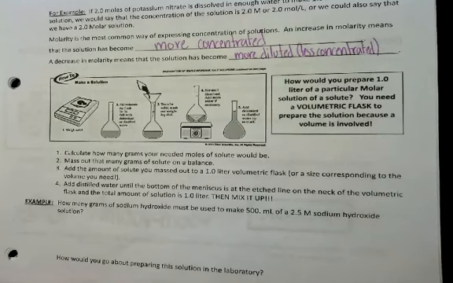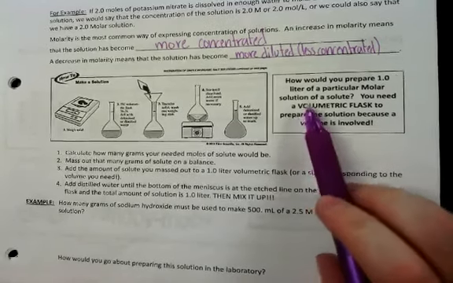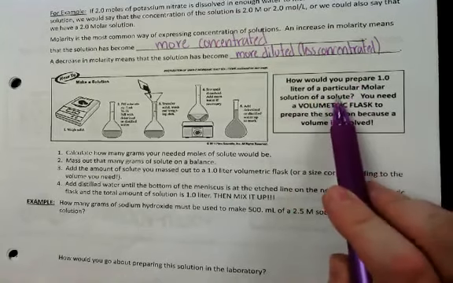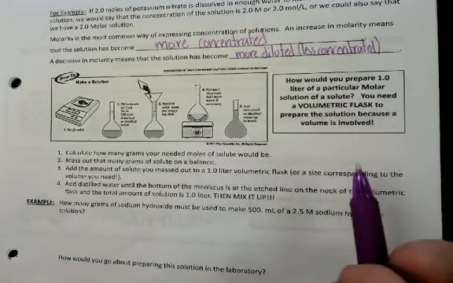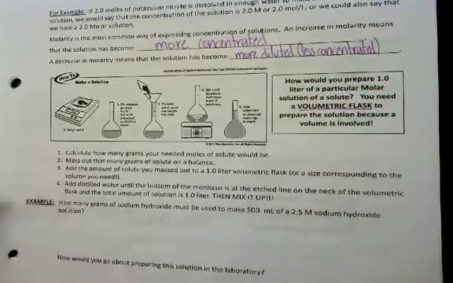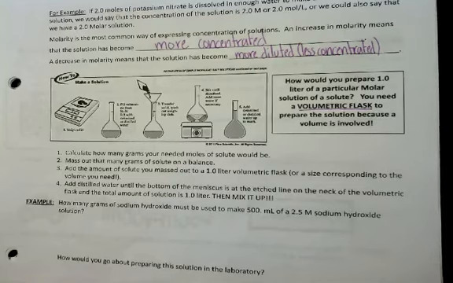Okay? So, how are you going to prepare 1 liter of a particular molar solution of a solute? Well, what you have to use, non-negotiable, is a volumetric flask. Okay? Anyone happen to take a guess as to why we have to use a volumetric flask? Yeah, nothing else is accurate or precise enough, right? Volumetric flasks are your most precise piece of equipment, because what's so special about them?